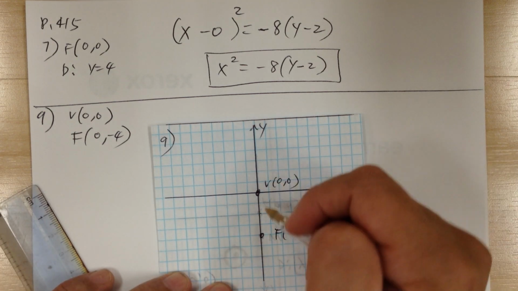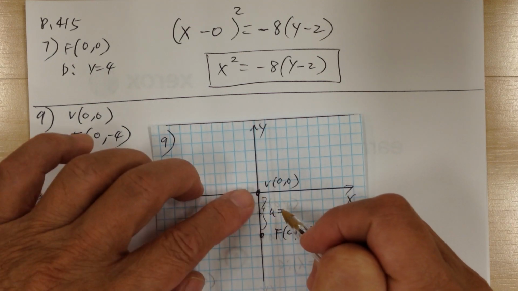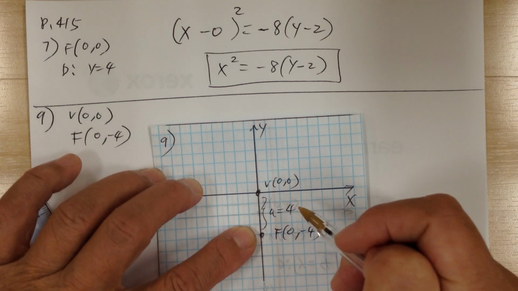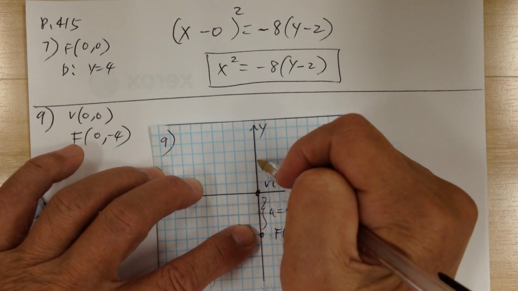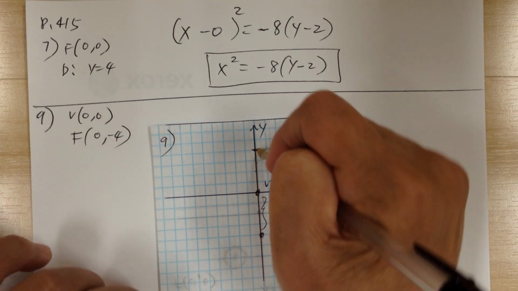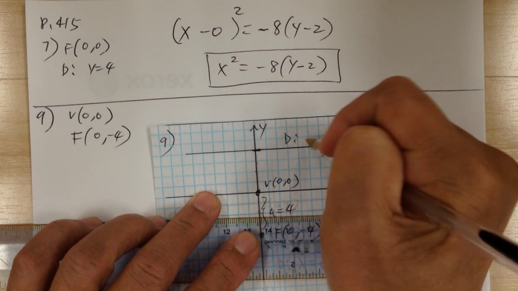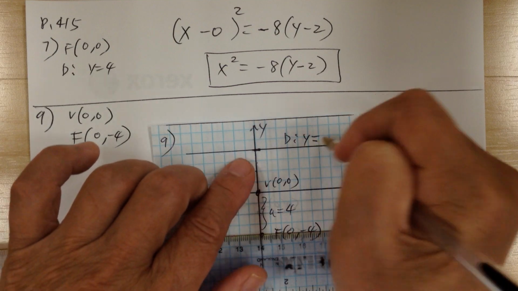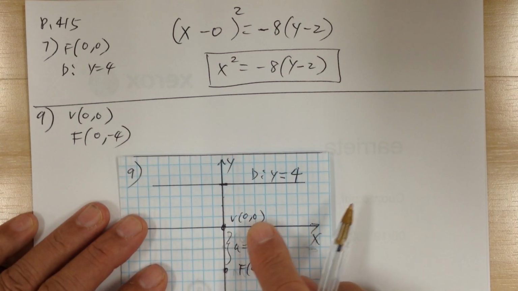So from here, notice that a is equal to 4. Again, this is always the middle, so that means the directrix would be up here. The directrix would be y is equal to 4. Now we can write our equation based on this.